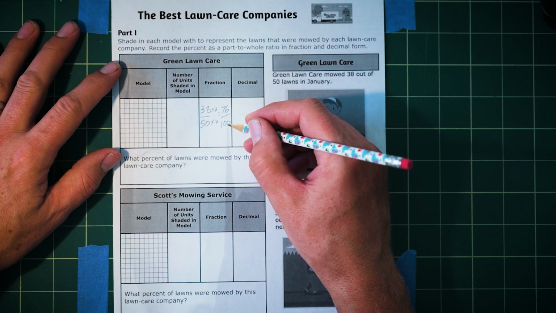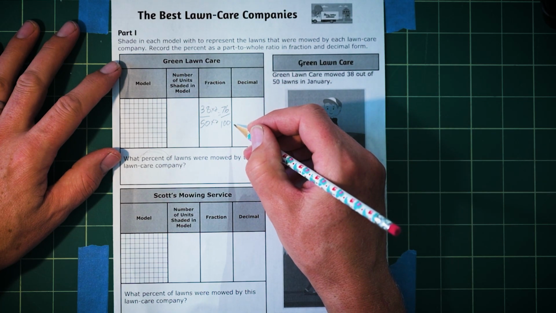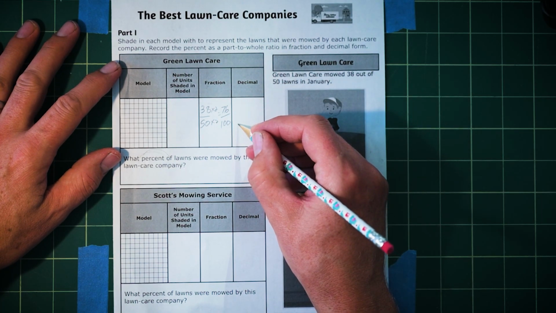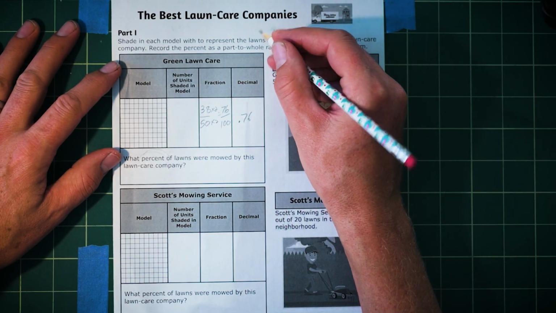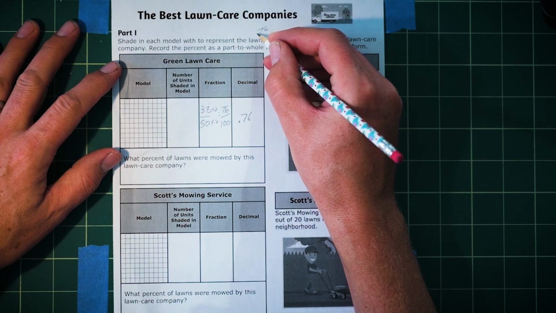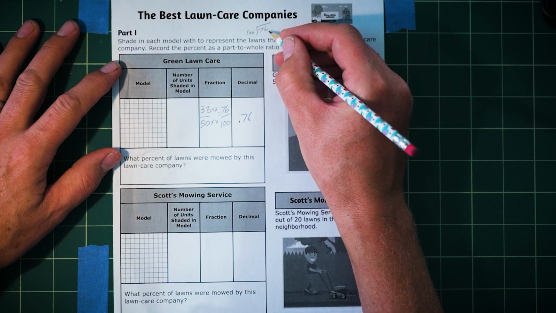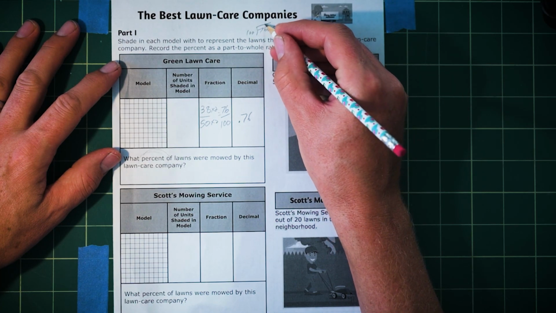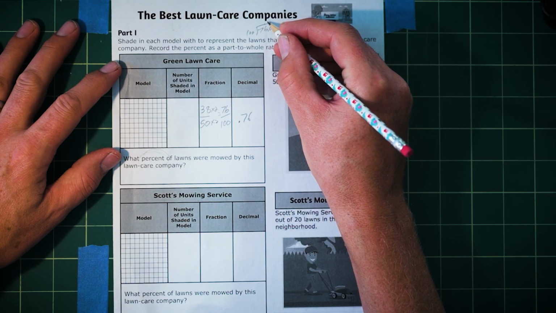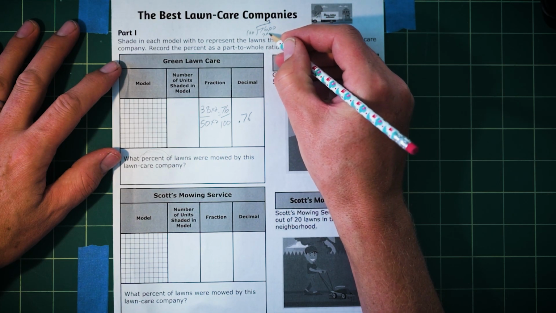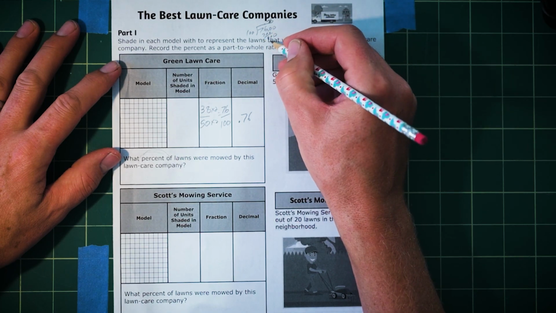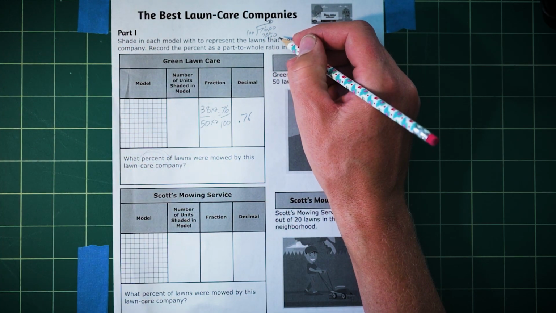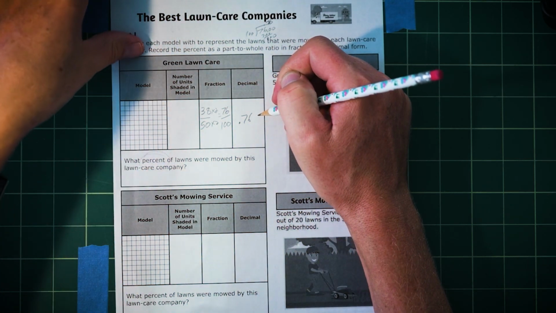And then if we take that 76 over 100 as a decimal, we will have 0.76. If you want to check your work on this, you can actually take 76 and divide it by 100 and see how many times it goes in. So it's 0.76 for the decimal.